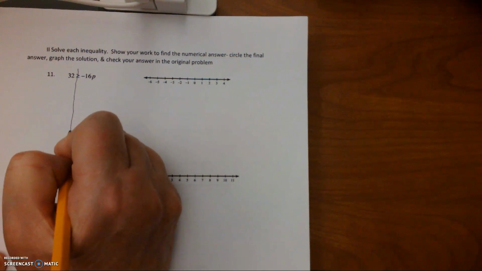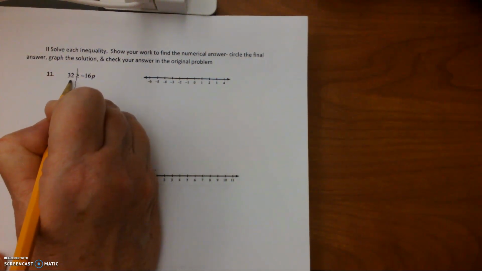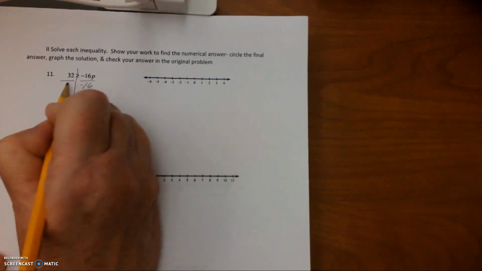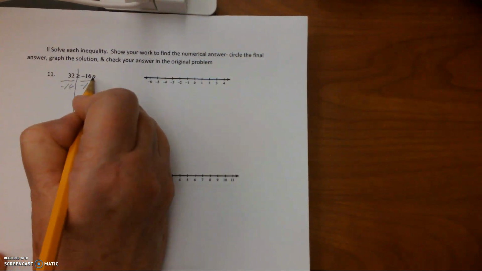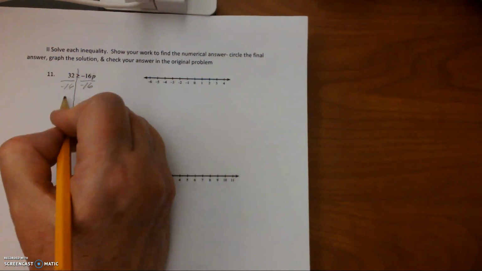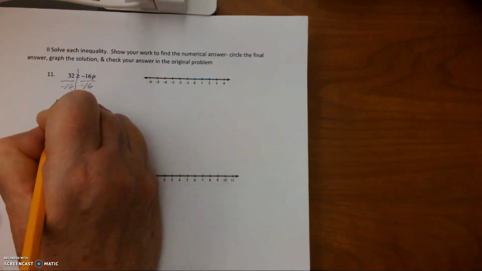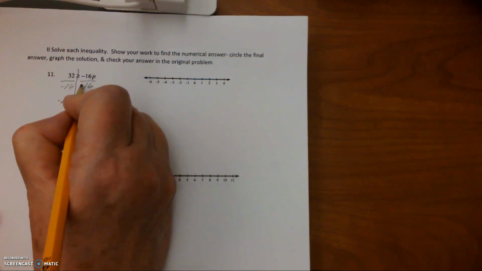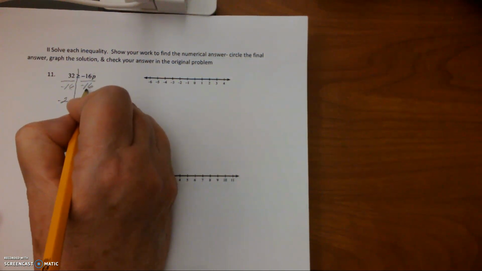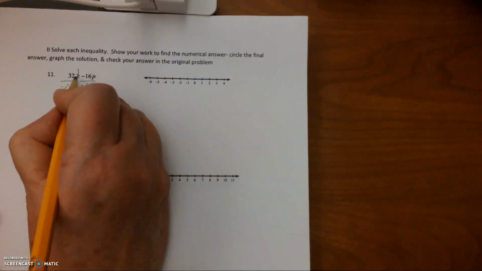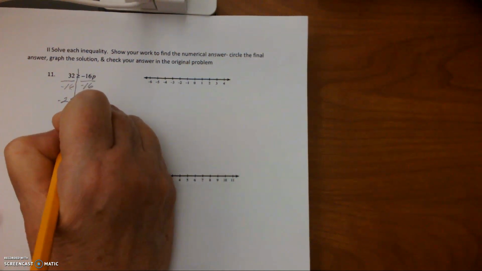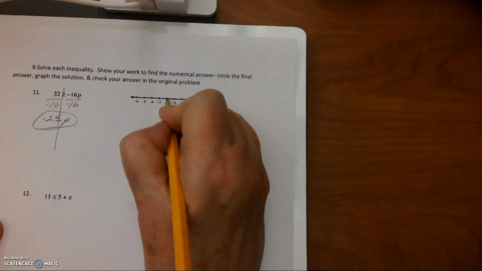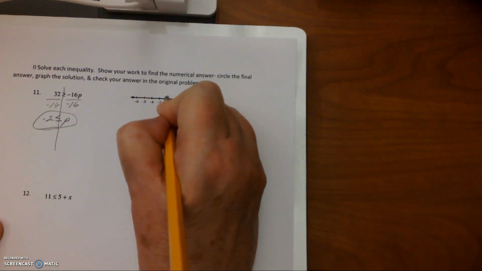So I draw the line here, and this one is simple because you just divide both sides by negative 16, the coefficient, because you want the p by itself. So 32 divided by 16 is negative 2. But remember, when you divide or multiply when there's an inequality involved, you have to flip it. So you flip this. So negative 2, we know it's equal or, so it's a solid sign.